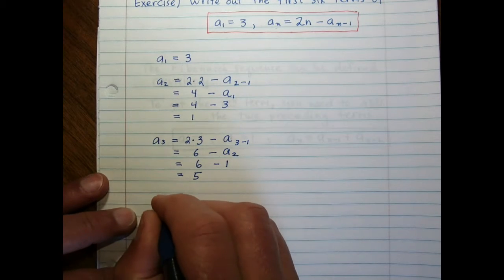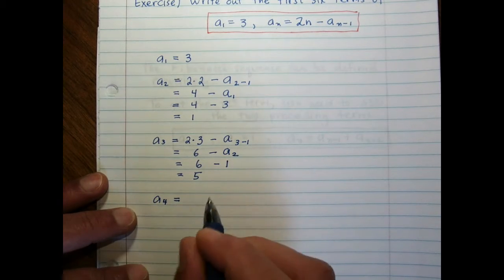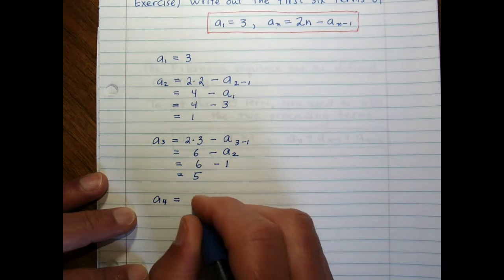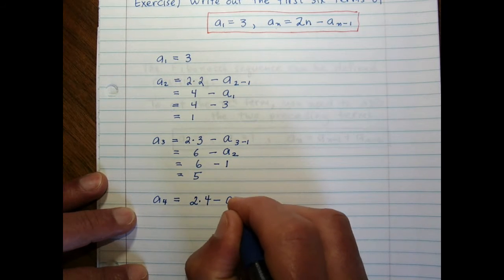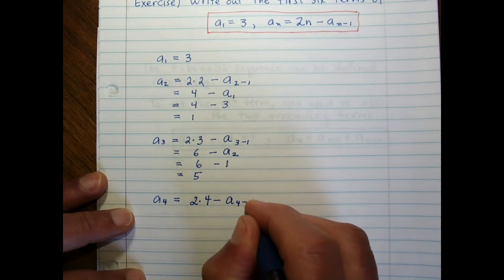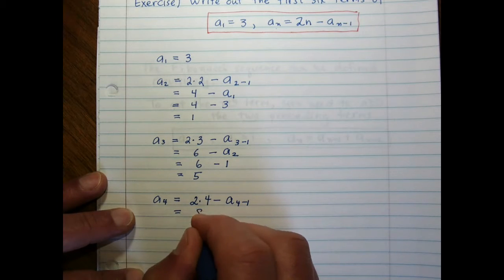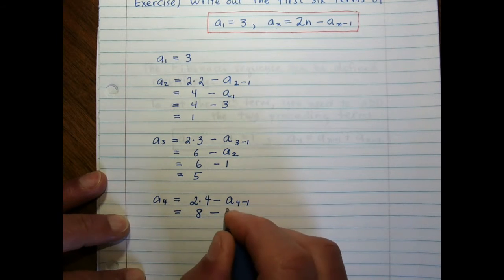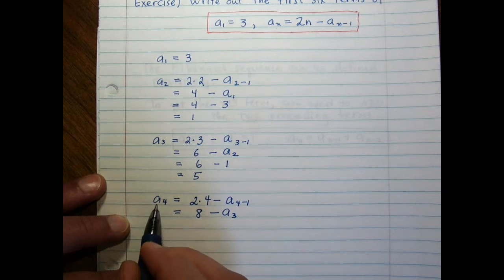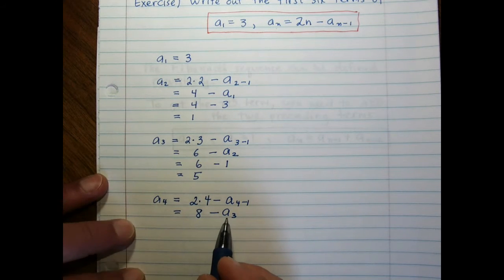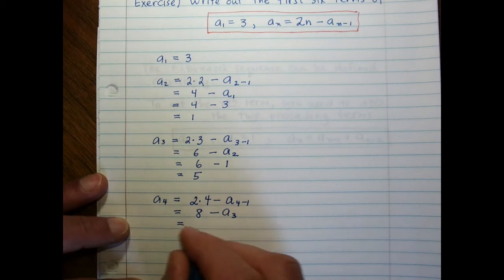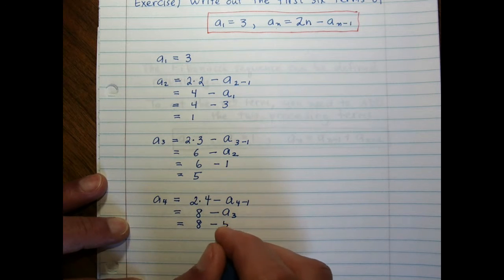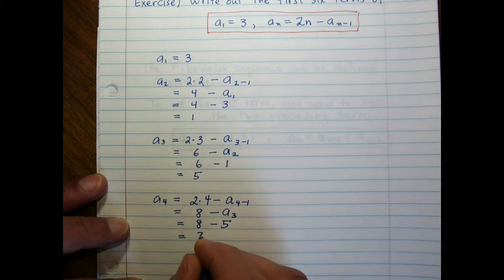And now let's go with a sub 4. A sub 4, using the formula, is 2 times 4 minus a sub 4 minus 1. 2 times 4 is 8 minus a sub 3. So to get a sub 4, we need to know what a sub 3 is, which is what we just figured out. So that's 8 minus 5, which is 3.